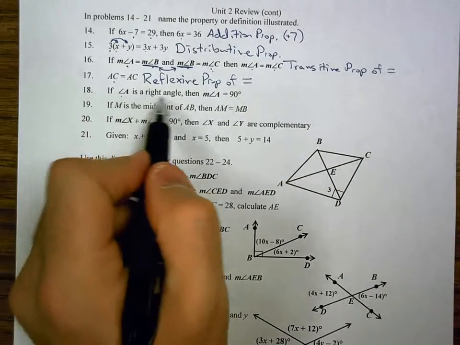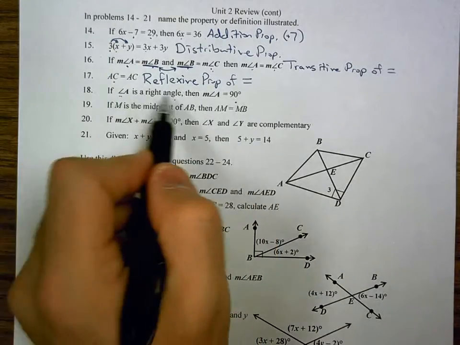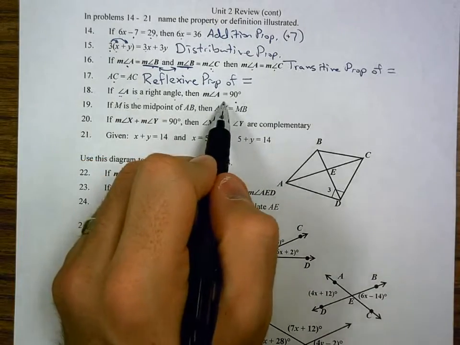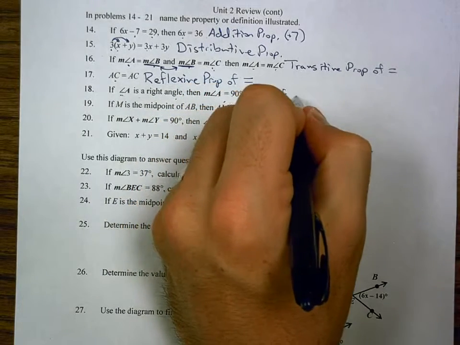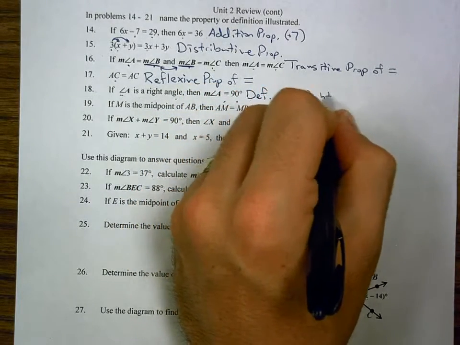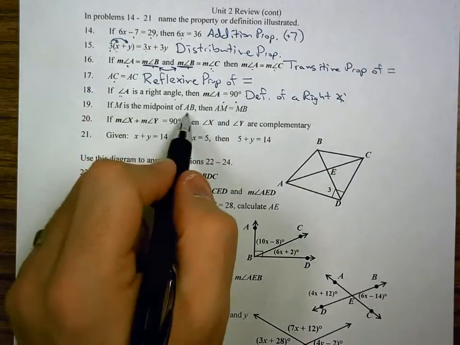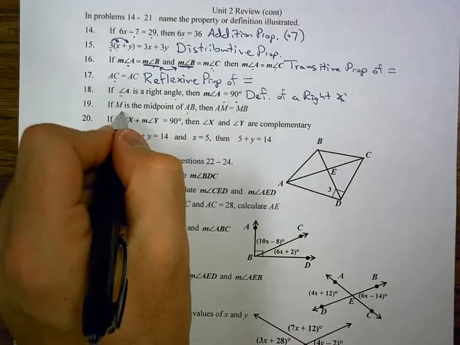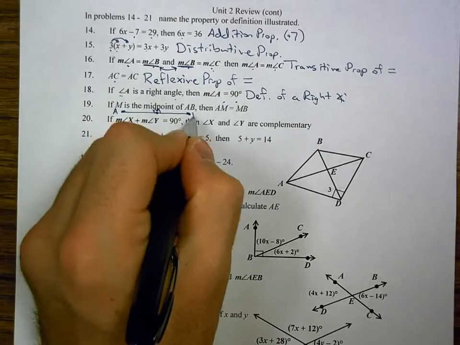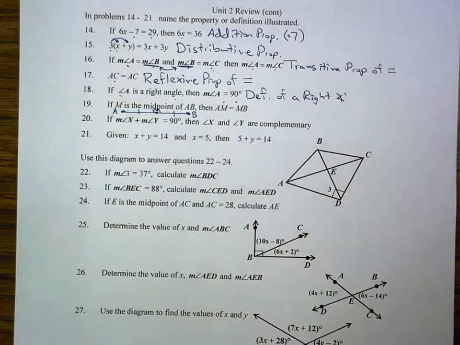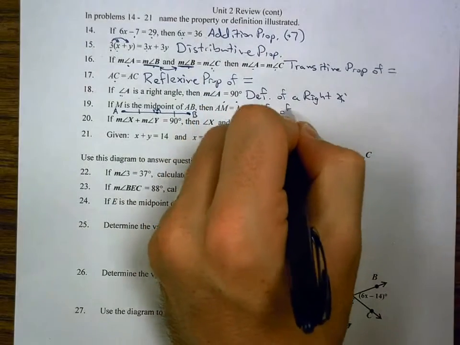If angle A is a right angle, then the measure of angle A is 90 degrees. Well, if I asked you what is a right angle, you'd say it's an angle that's 90 degrees. That is the definition of a right angle. 19, if M is the midpoint of AB, then AM equals MB. If I trace that out, M is the midpoint, I have A, I have B. I know that those are the same, or their lengths are equal. This is the definition of a midpoint.